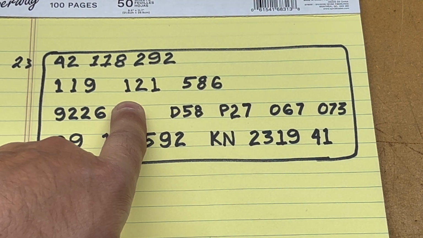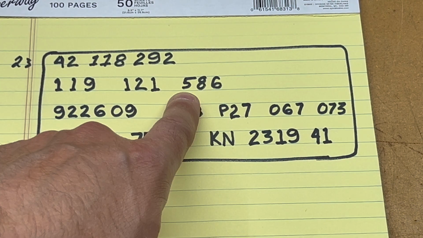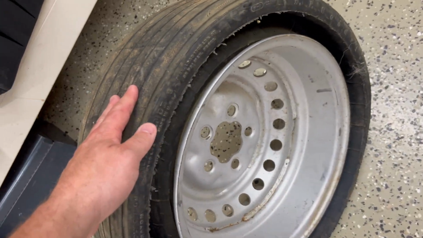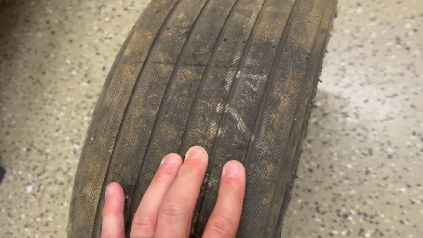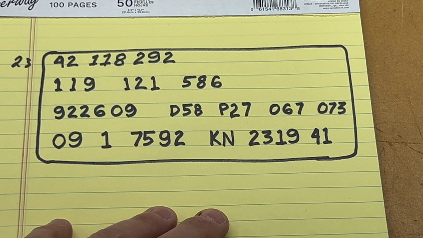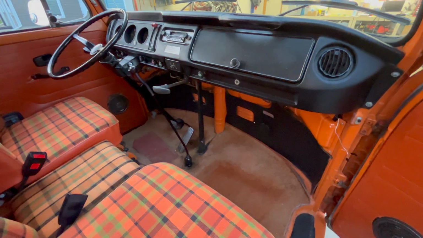121 means fresh air, meaning that it has a fresh air system built into the vehicle. 586 means that this vehicle came with a folding spare tire instead of a regular spare, and it also came with a 12-volt air compressor and a 12-volt connection on the dash, which I'll show you now too.